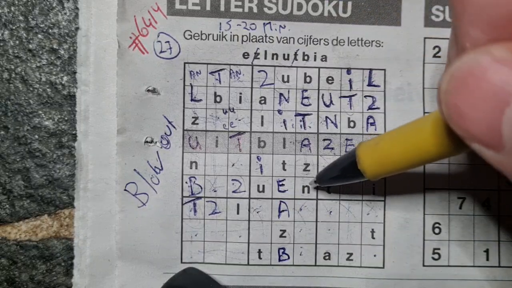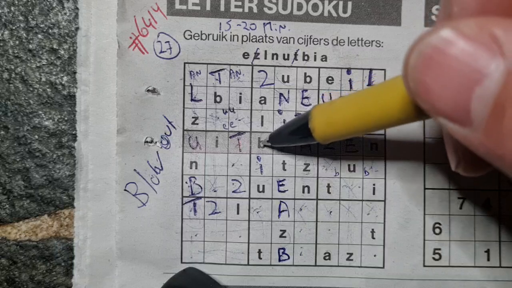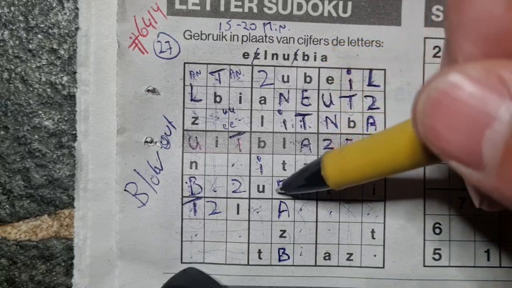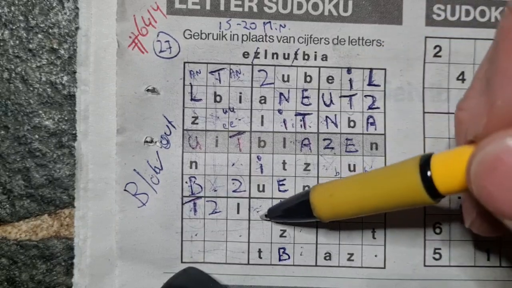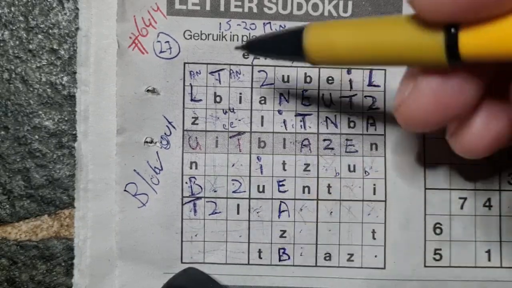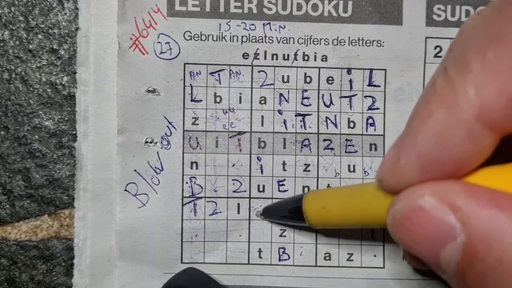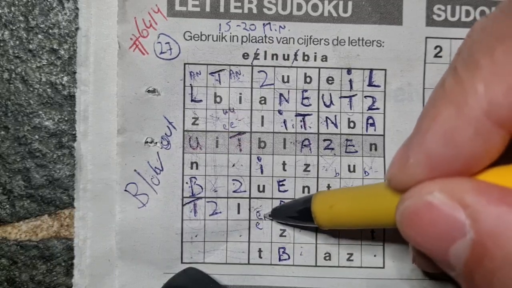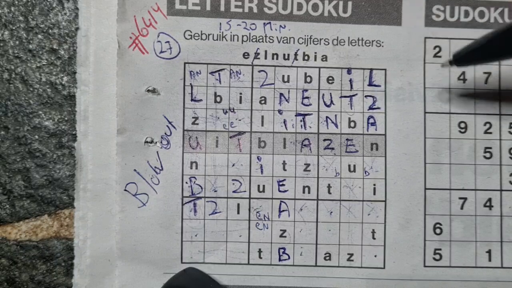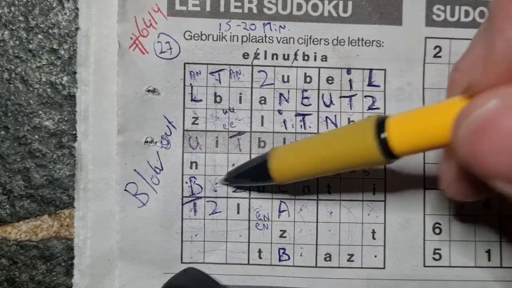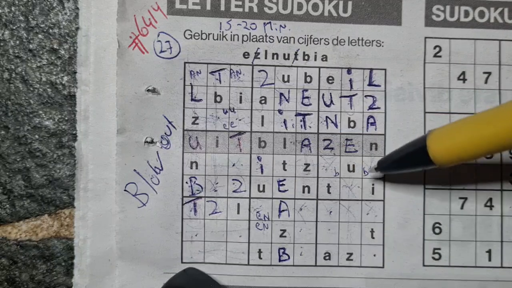E and N. E and N is missing. 2 missing letters in this column. E is missing and N is missing. E and N.